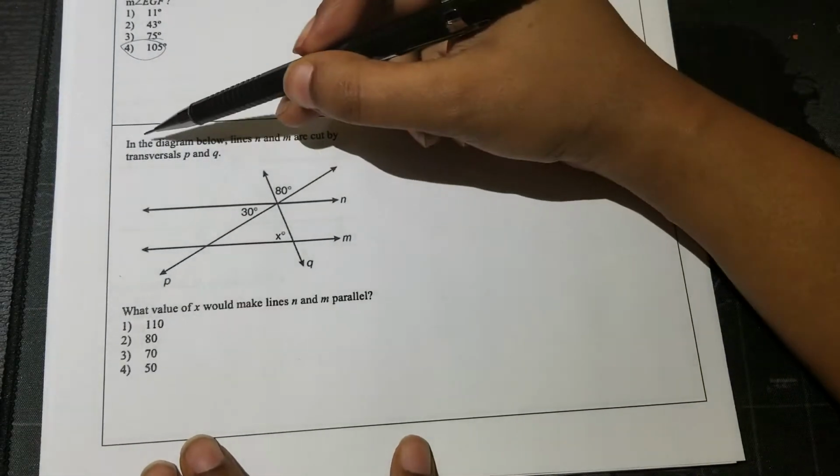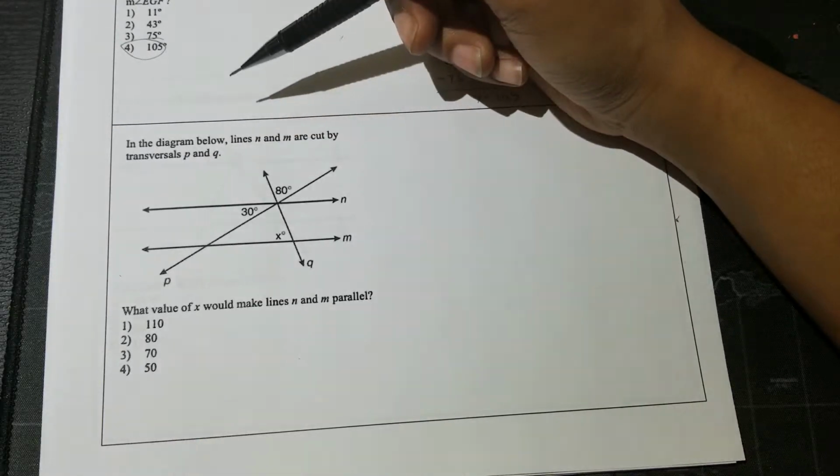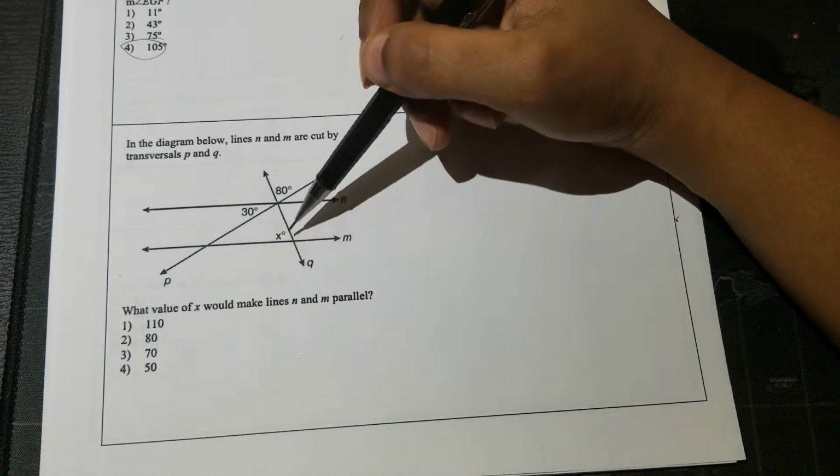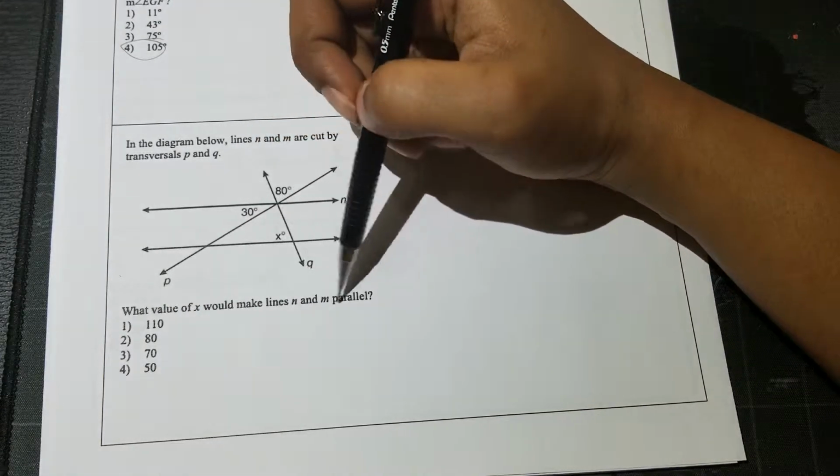Here it says in the diagram below, lines N and M are cut by transversals P and Q. Then it says what value of x would make the lines N and M parallel.